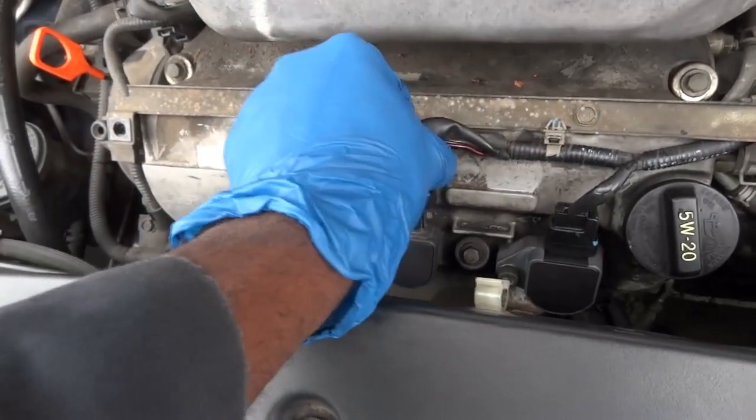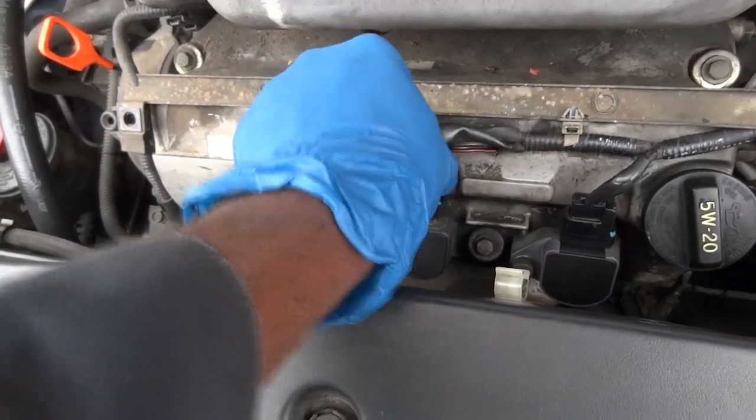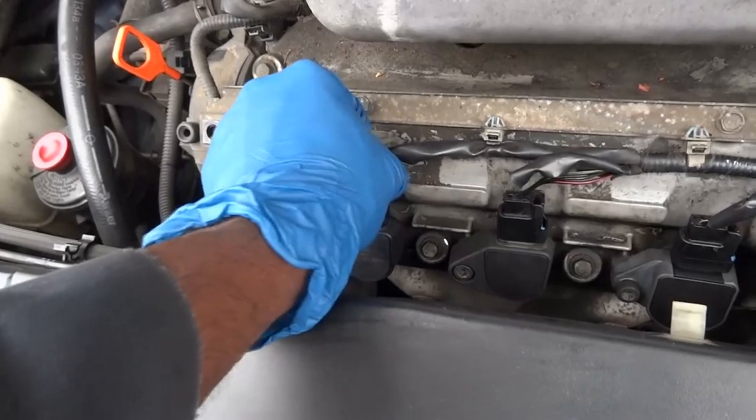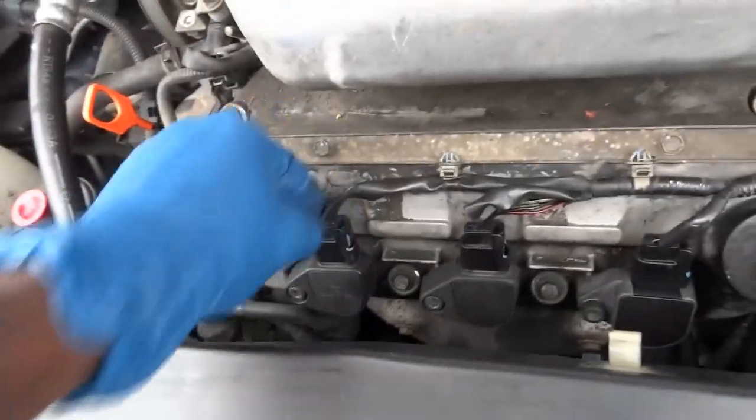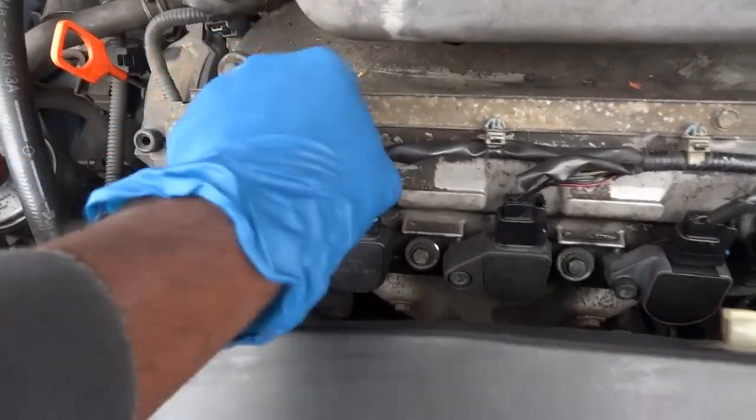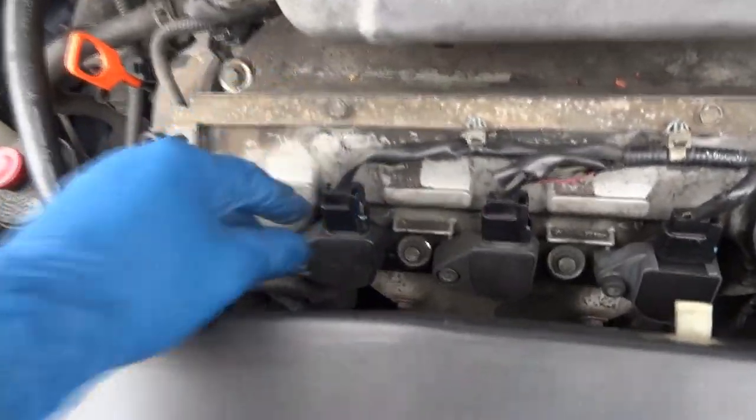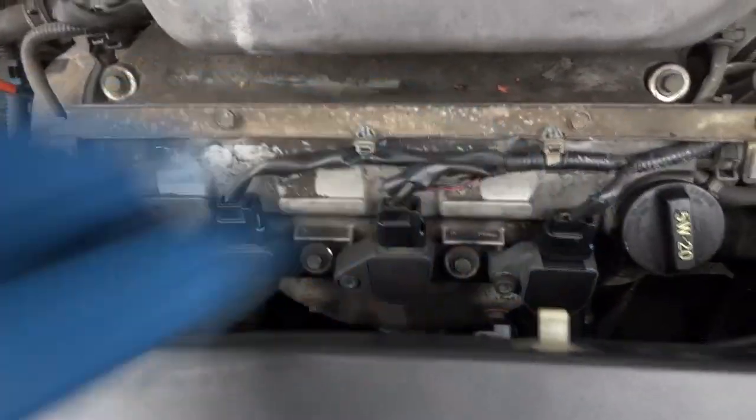But when I unplug this, nothing happens. There is an RPM drop slightly though when I unplug this one and that one.